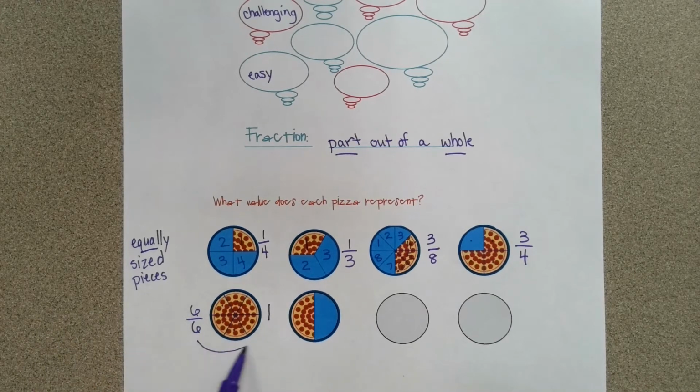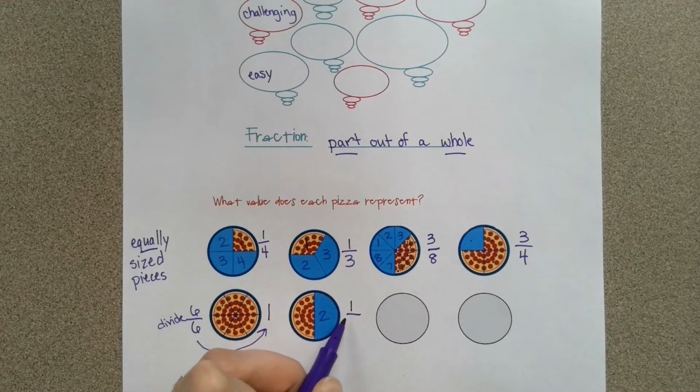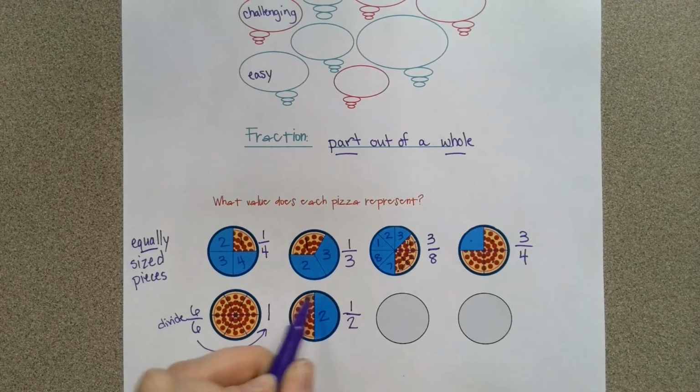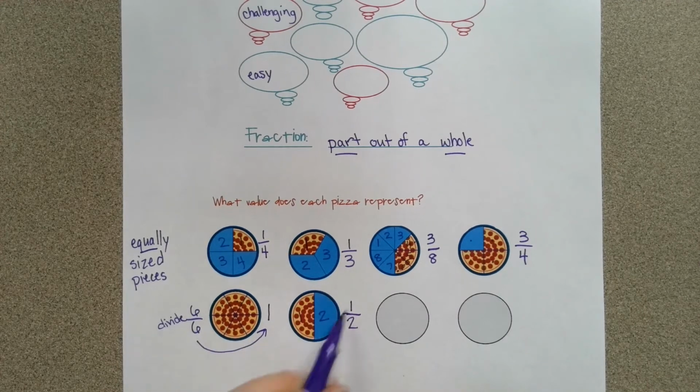If we look at the connection, 6 divided by 6 is equal to 1. They're the same, representing the same pizza, the same situation. If we check this one, we have 2 parts within that pizza, and we have 1 out of those 2 parts. So we have half of the pizza written like this.